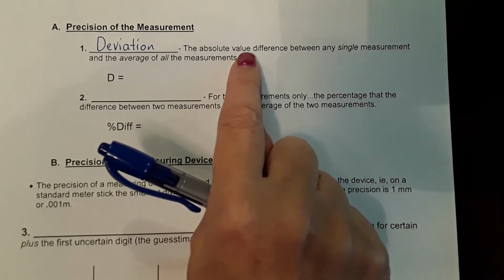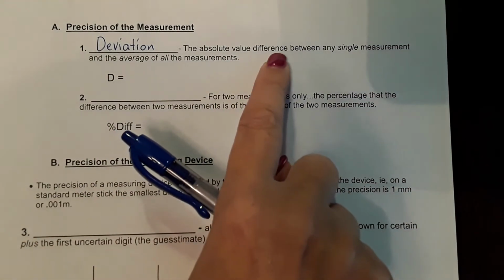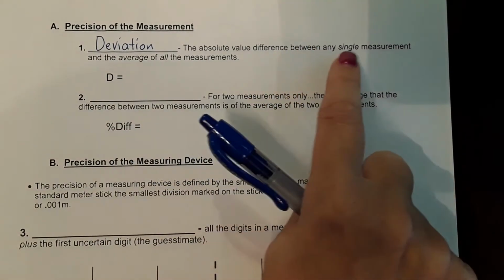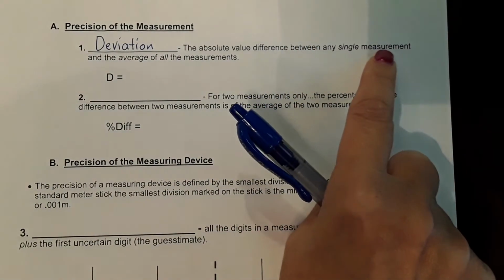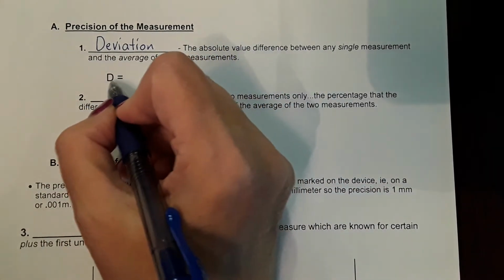We don't care if one value is greater than another or less than, which is how you would end up with a negative sign. So we're just going to take the absolute value difference, that means subtract, between any single measure and the average of all the measures. So here's what it would look like.